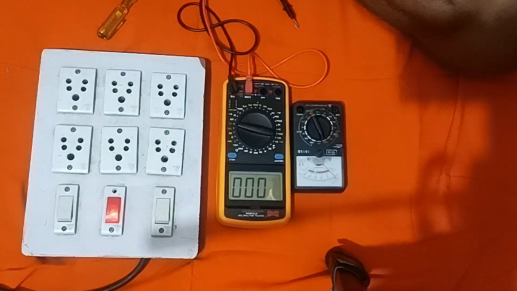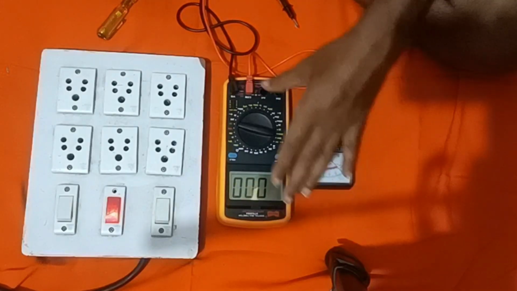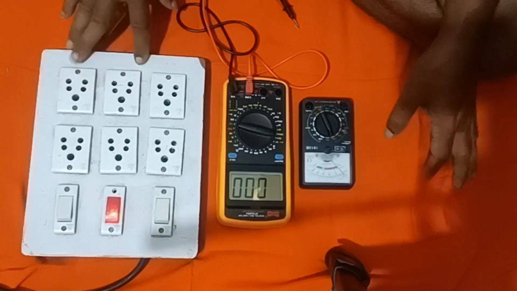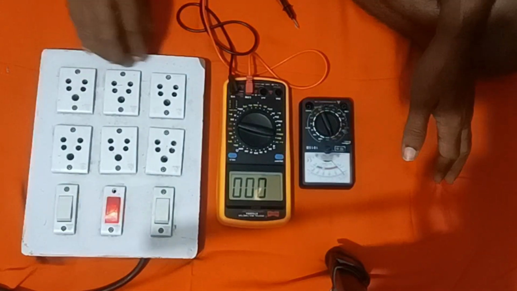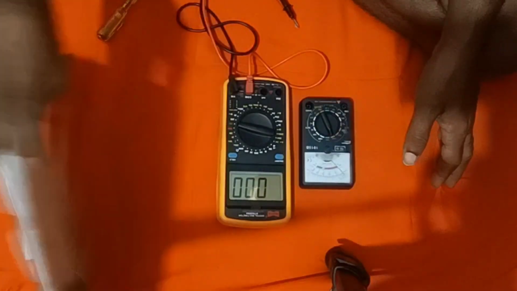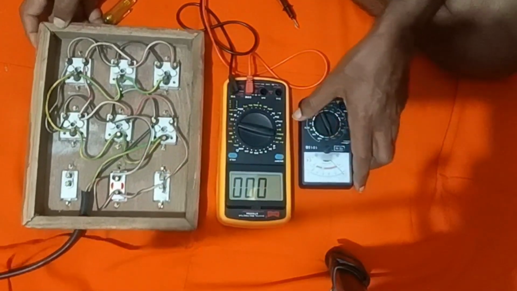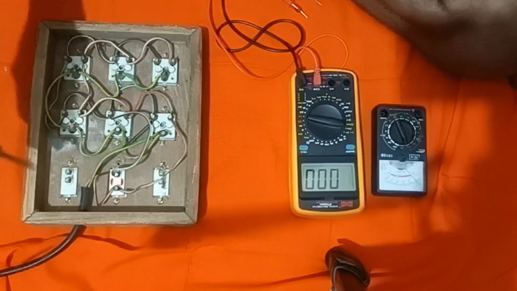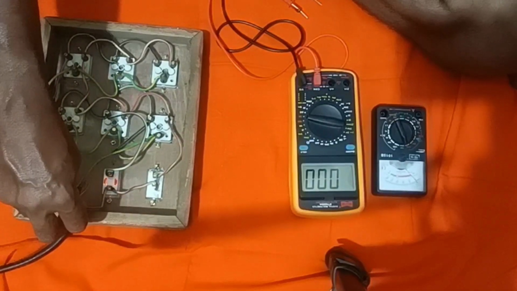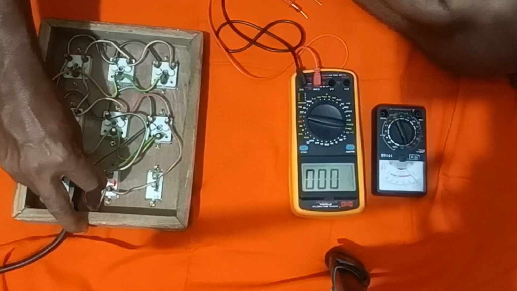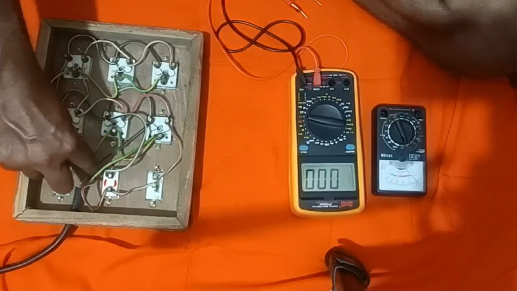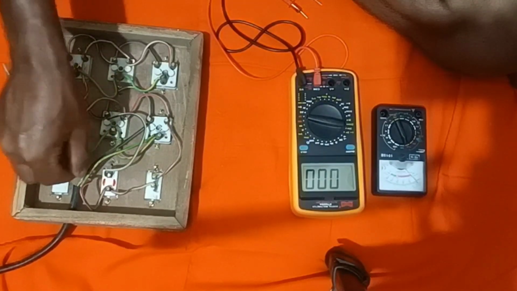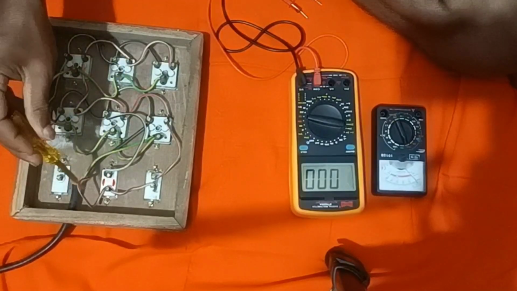So this is how we can use the digital multimeter to check the voltage range in the wiring connection of the switchboard. This is the switchboard that I have made. Inside also you can check how the connections are made. Here you can see 3 wires are coming. This is the live wire. This green wire is earthing. This black wire is the neutral connection.